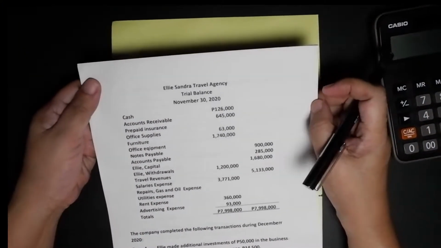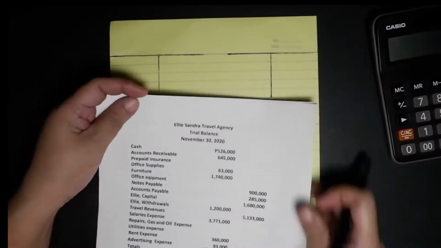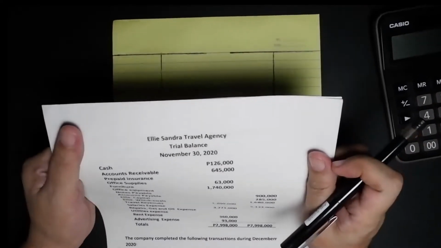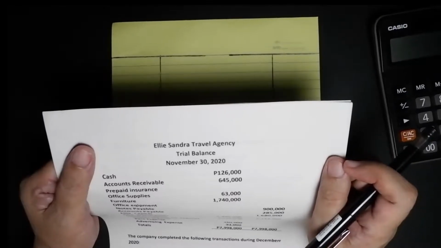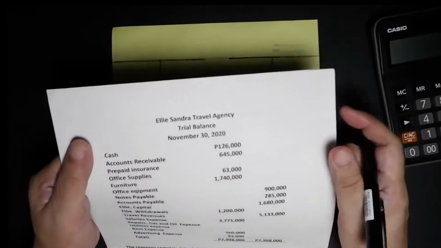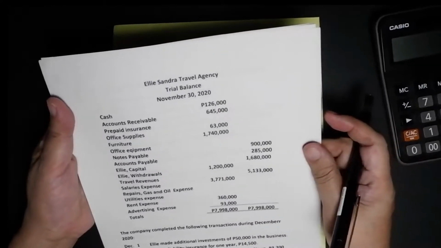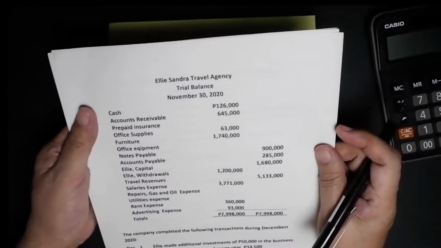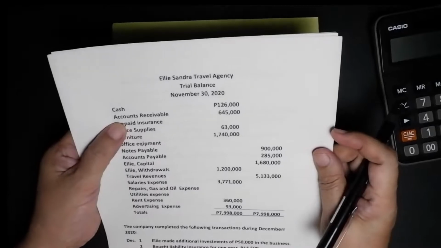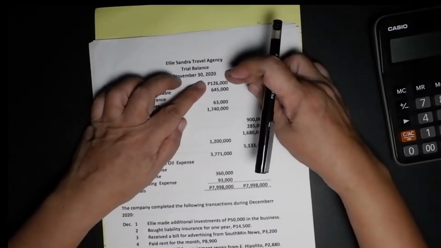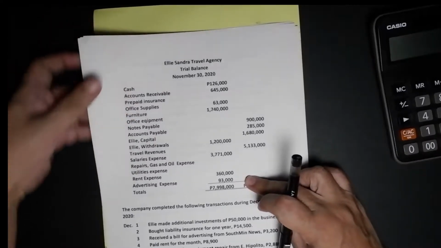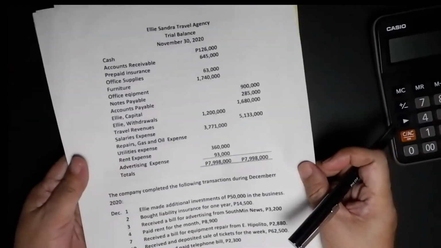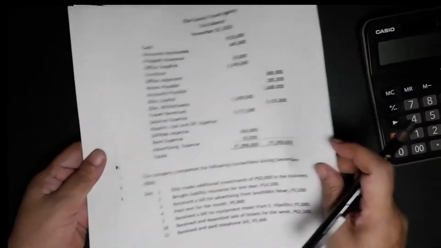Okay, let us have another example. Here's the problem. Elisandra Travel Agency trial balance for the month, November 30, 2020. So we have the trial balance given. We have cash, accounts receivable. So we have the debit balance and we have the credit balance. Okay. So here are the transactions and the requirement.